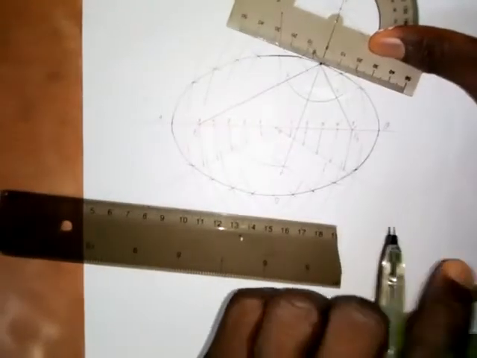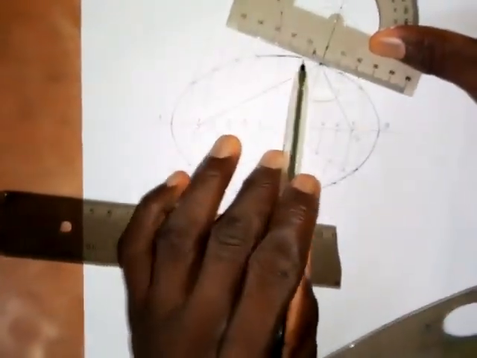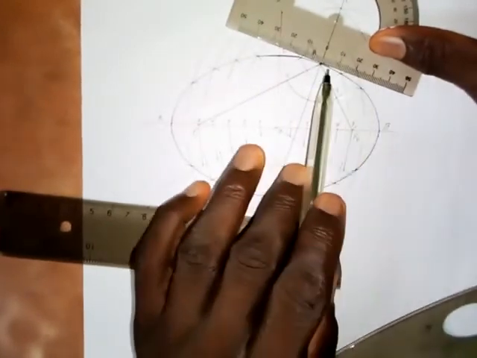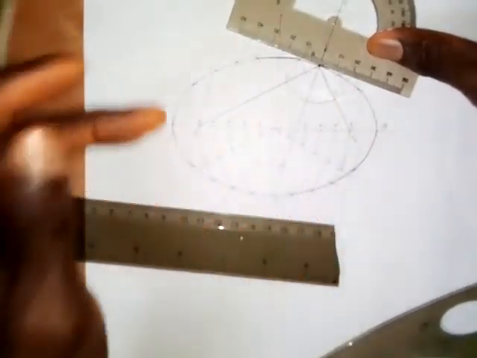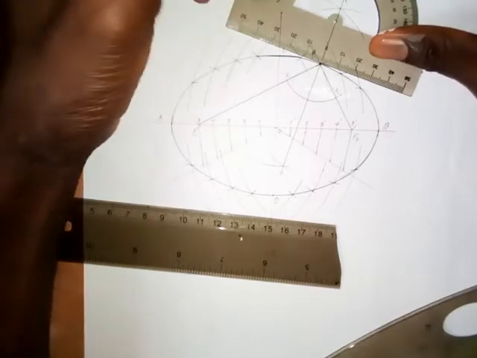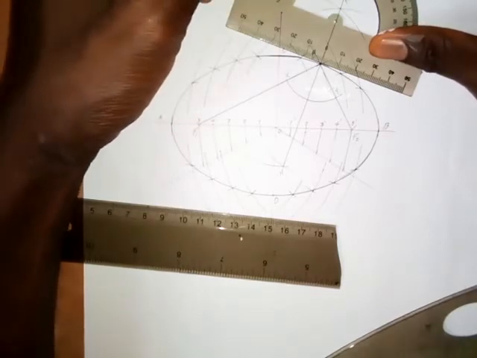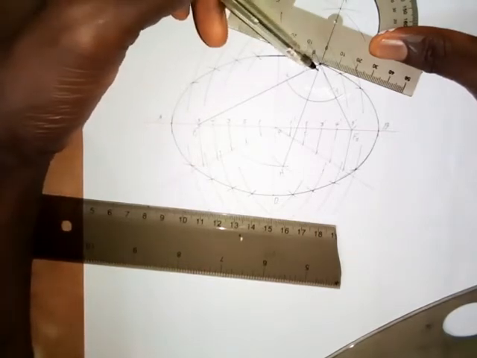So take your protractor, because a tangent is always at a right angle to the normal. So the angle between a tangent and normal is 90 degrees. So take your protractor, set it like this on point P. Ensure that the 90 line is on the normal.